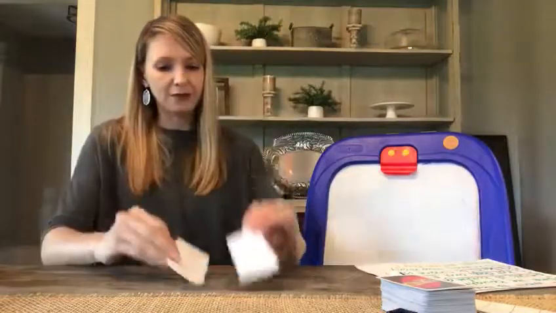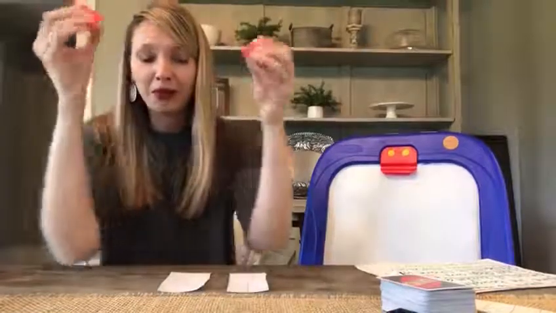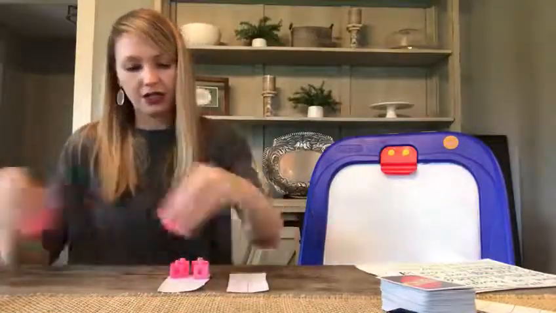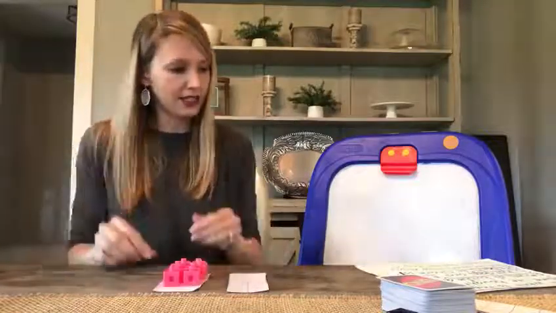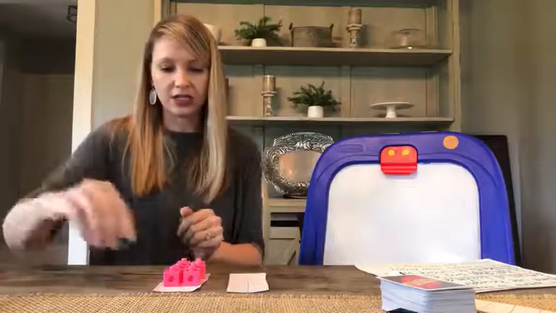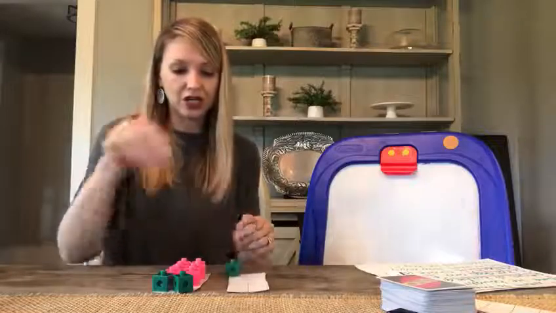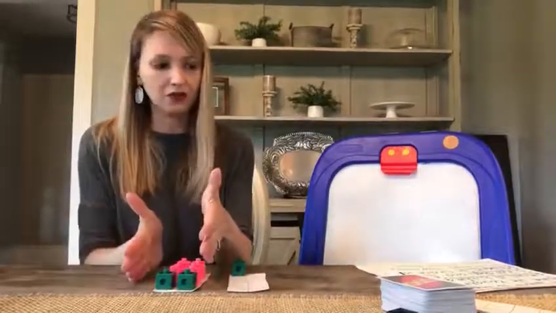So he bought 8 pieces of bubble gum. Yum, this looks like pretty pink bubble gum. So 1, 2, 3, 4, 5, 6, 7, 8. 8 pieces of bubble gum. And then 3 hot dogs. So we've got 1, 2. Now I have to start over here on my tens frame to make 3. So I've got 1 full.